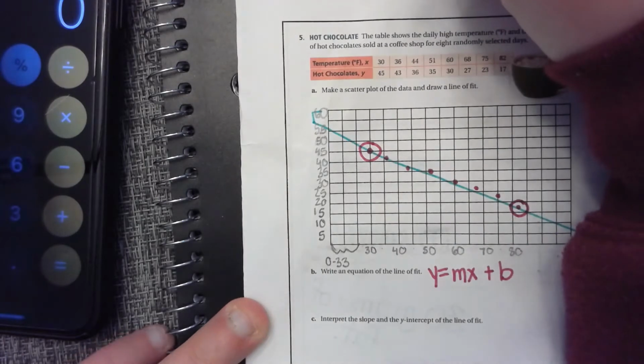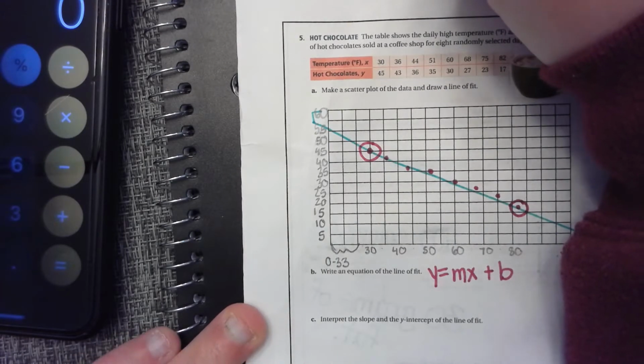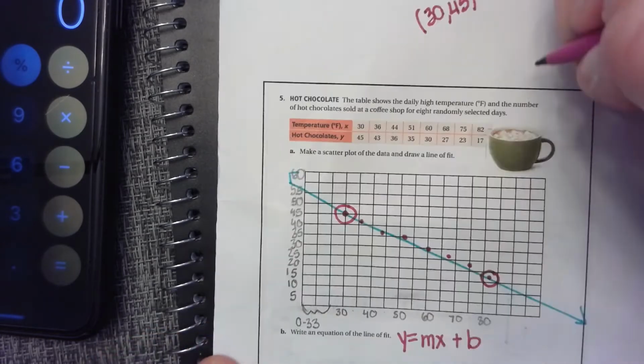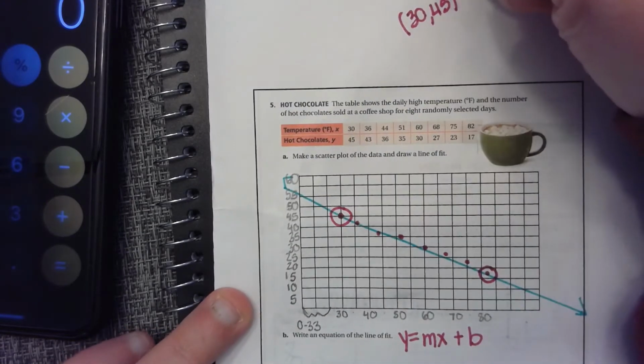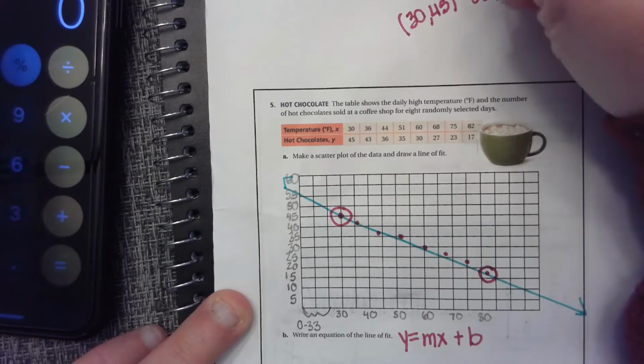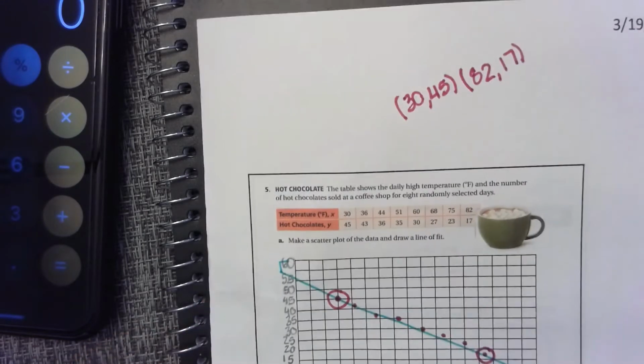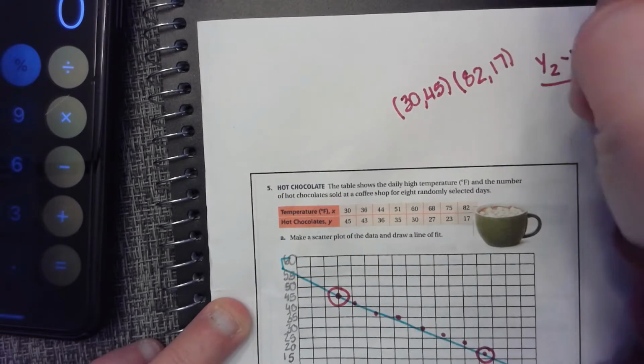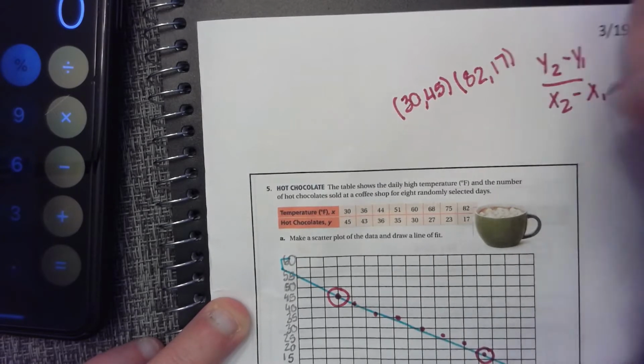So that would give me 30, 45, and 82, 17. Sorry, you can't see that. Remember, I'm going to do y2 minus y1 over x2 minus x1.